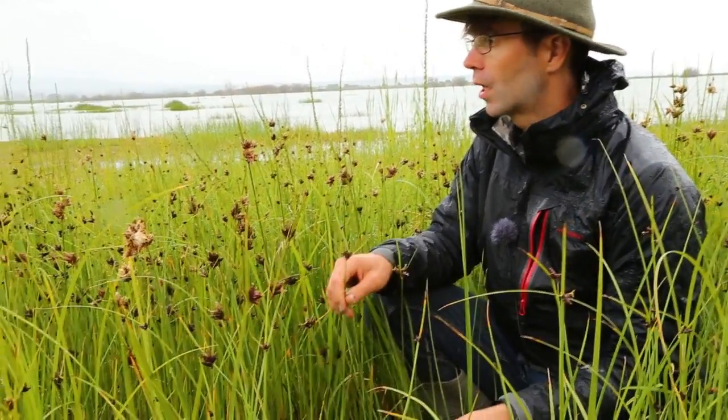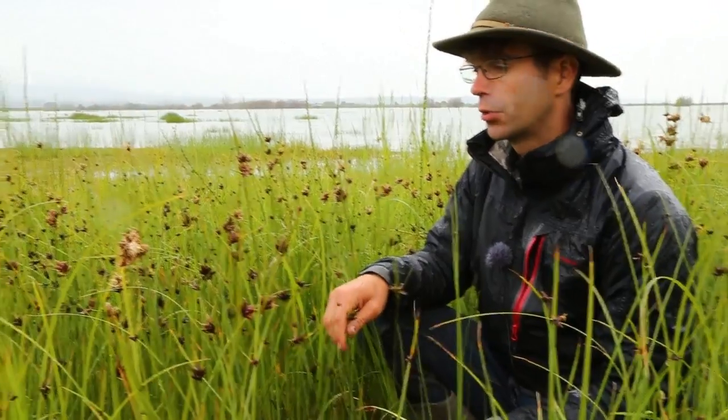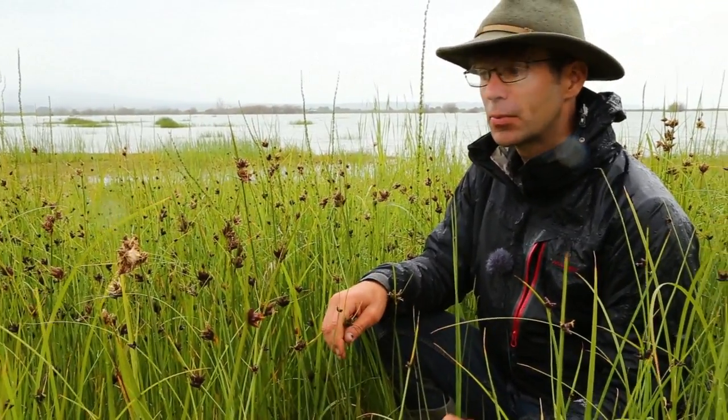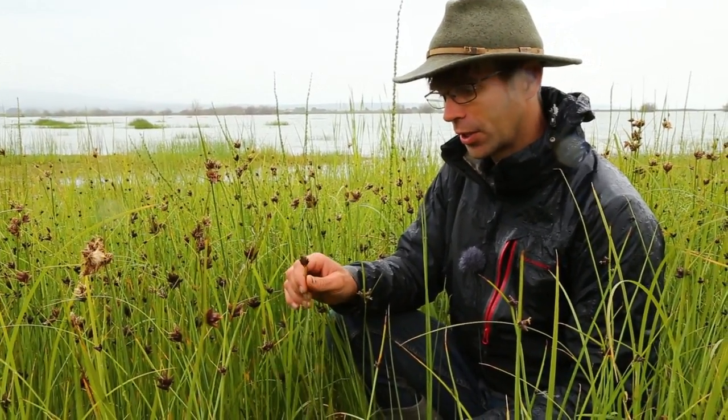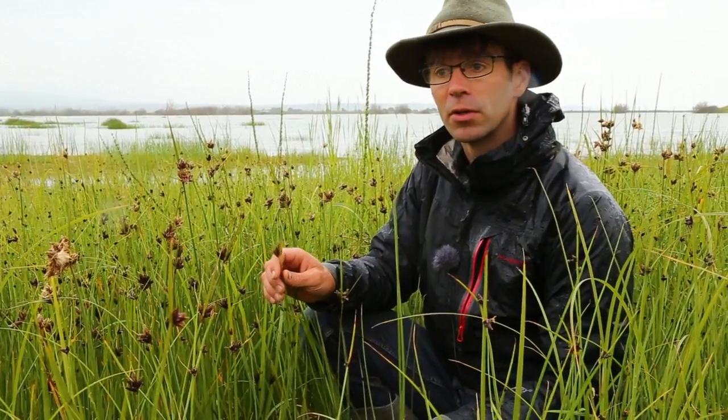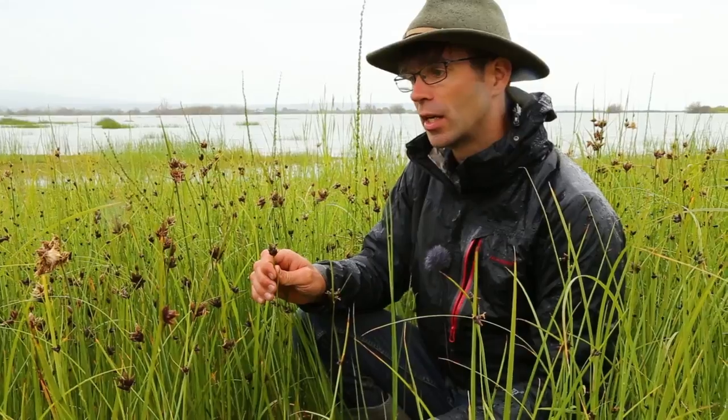So it's growing here in kind of, it's low marsh. Sometimes it's found in the high marsh occasionally. It tolerates a decent amount of salinity.